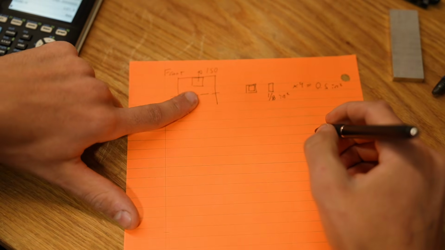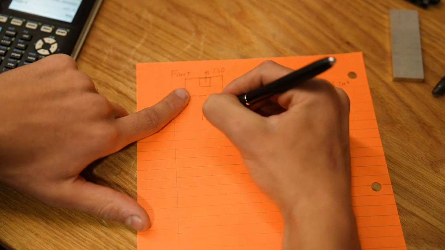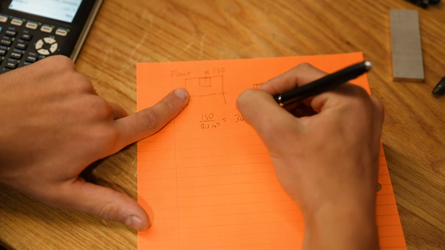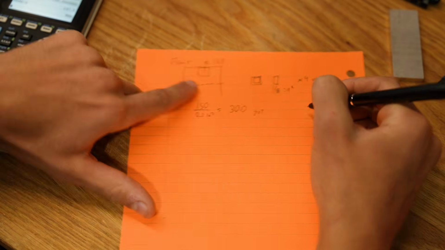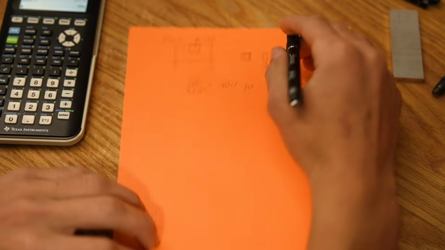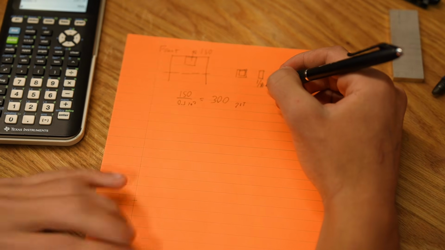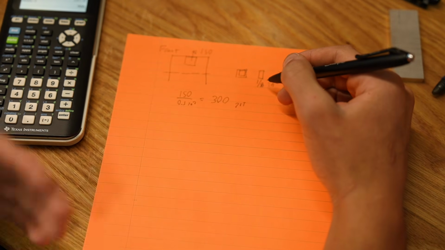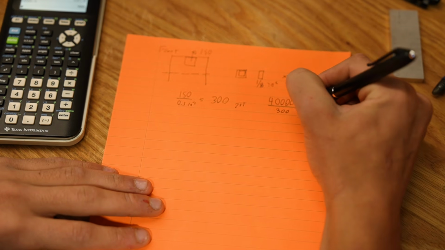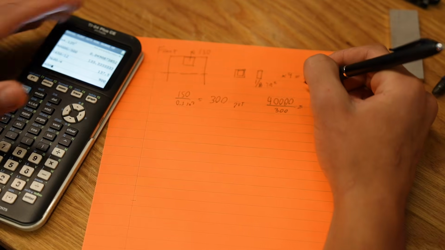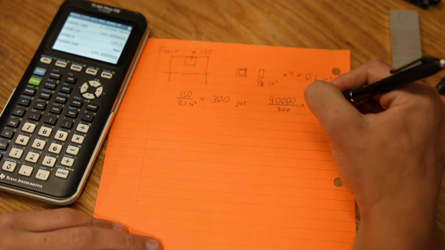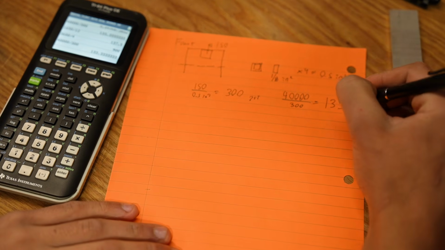Using our normal stress formula from before, we're going to take 150 pounds, divide that by 0.5 square inches, and we get 300 psi of stress. We calculate a factor of safety with that, meaning how many times that load would we need before we failed. We're going to take 40,000 pounds, divide that by 300, and we get a factor of safety of 133.3.